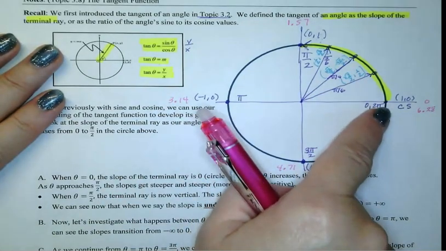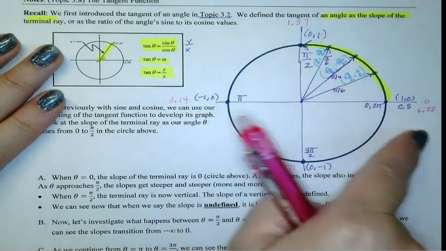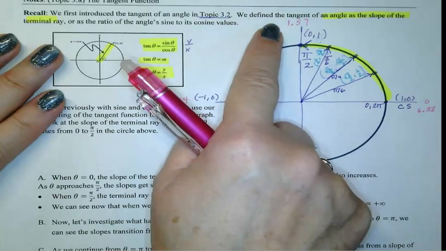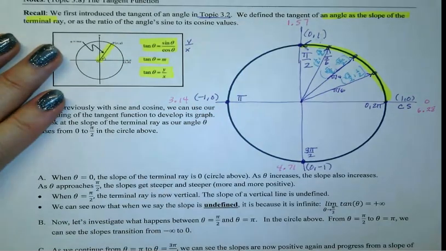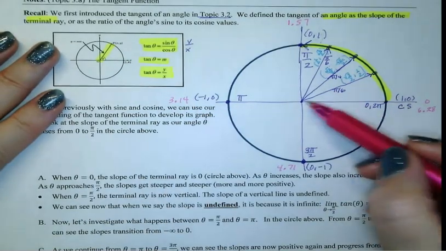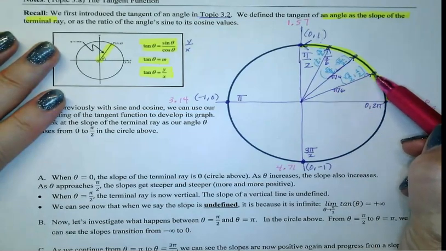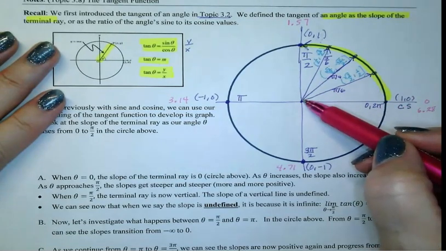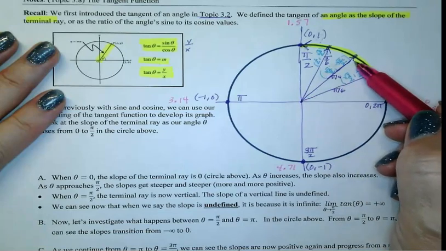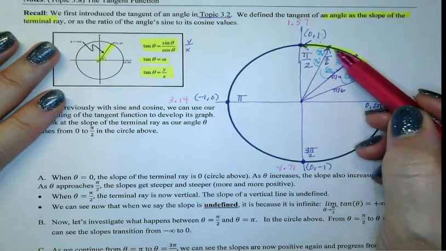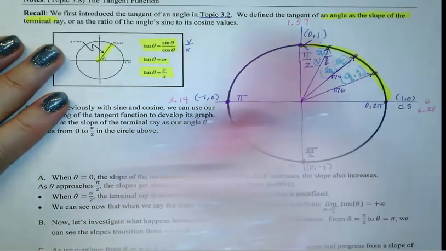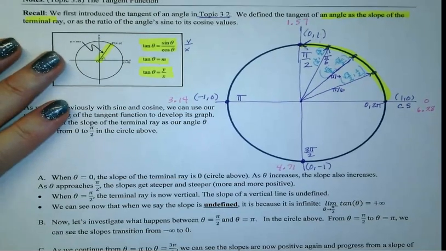So all values that start here and terminate here are going to fall between 0 and 1.57. Okay, so as I look at this ray that's going from the origin to this point, and the next terminal ray that goes from the origin to this point, and the next one, what should be true about those values?